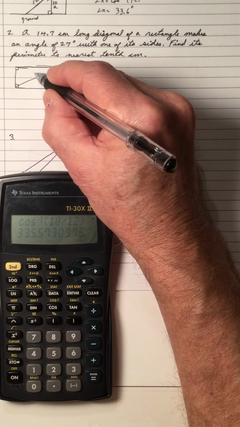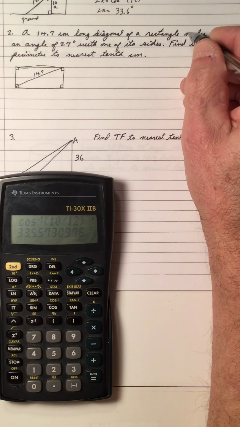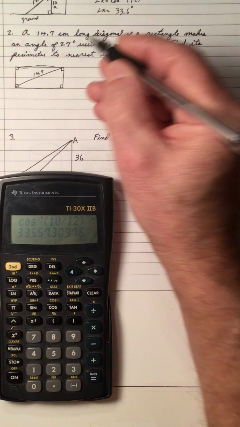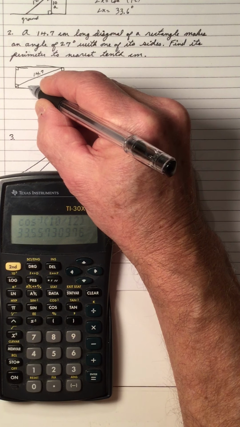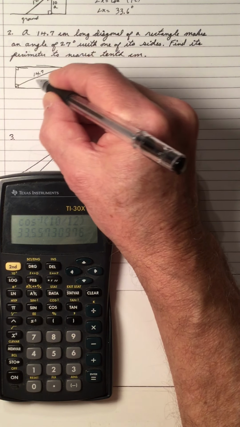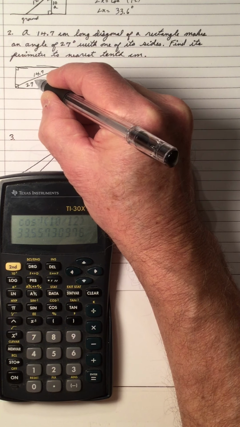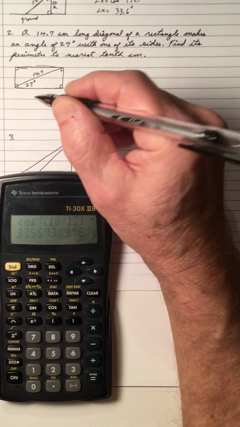The diagonal is 14.7 long and makes an angle of 27 degrees with one of the sides. So it makes no difference if I put 27 degrees there or 27 degrees here. But I'm going to put 27 right here. Now the reason I'm going to do that, I'm going to explain a little bit. You could put it anywhere and it'll still work out.